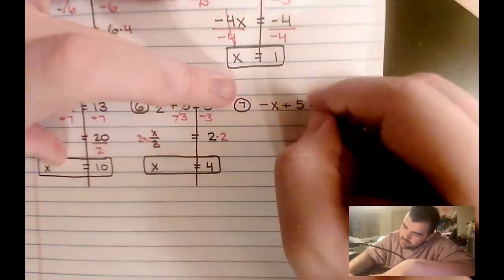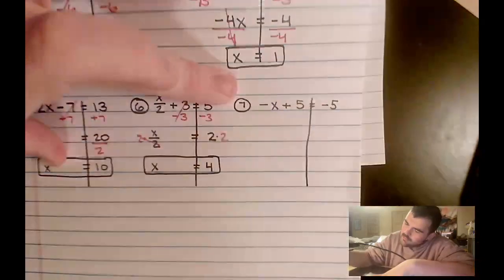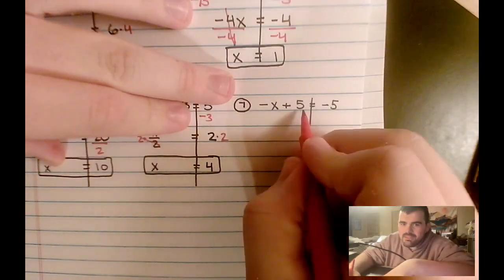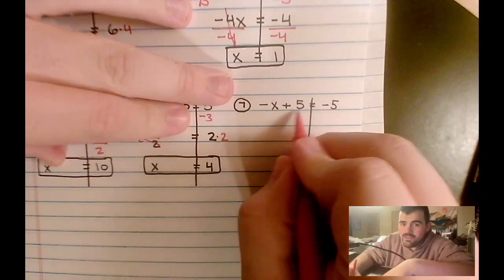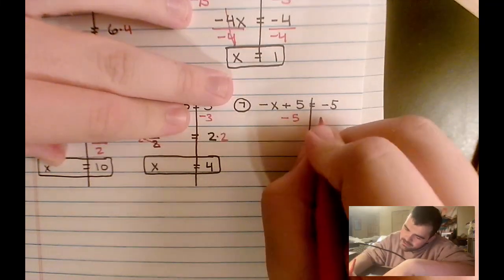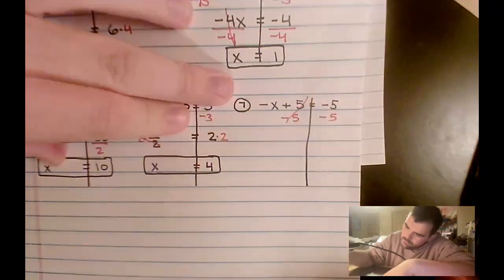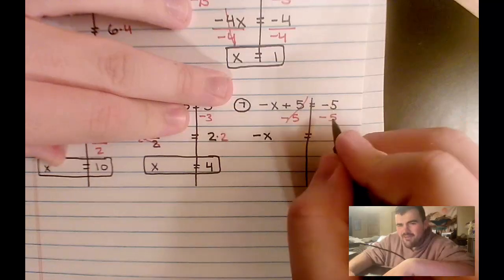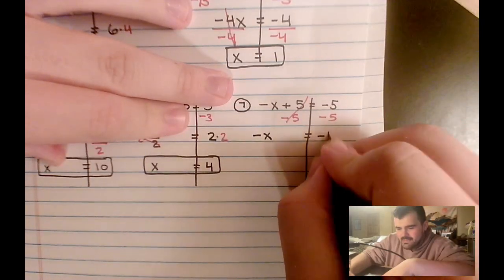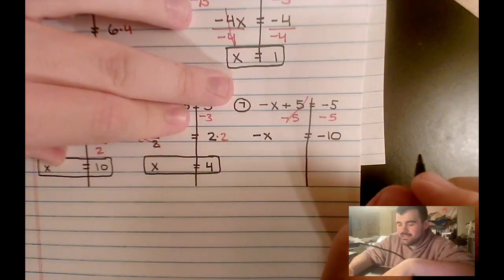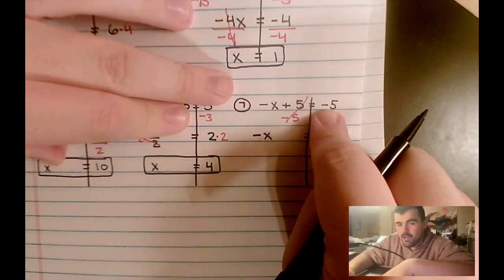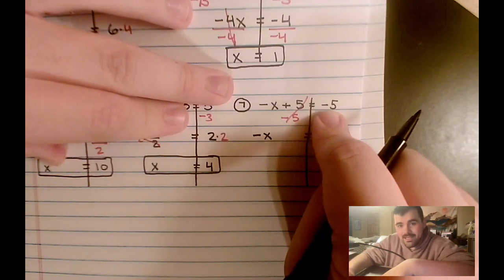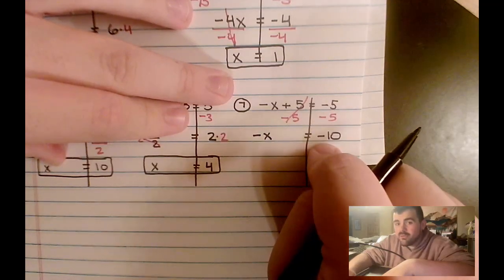And then number 7. Be careful on this. Don't get all messed up on your signs. -x plus 5 equals -5. To get rid of this positive 5, subtract 5 from both sides. That's going to give me -x equals -5 minus 5 is -10. Be careful, that's not 0. If you're already 5 feet underground or $5 in debt, you go down another 5, you're going to be down 10.